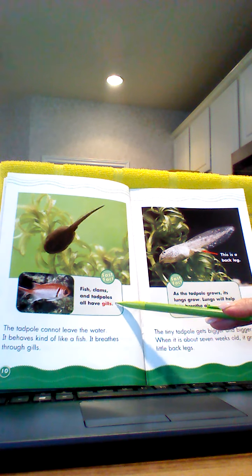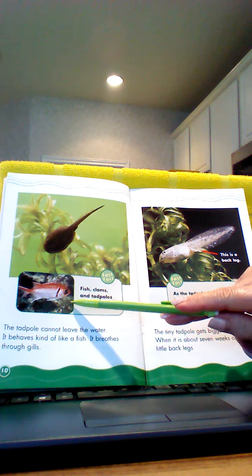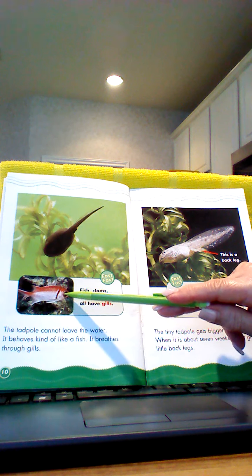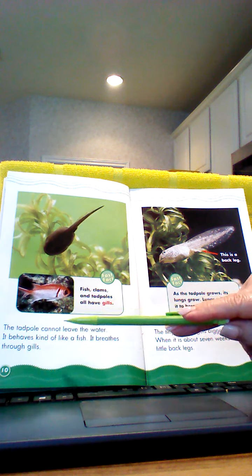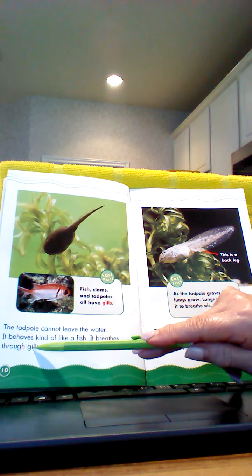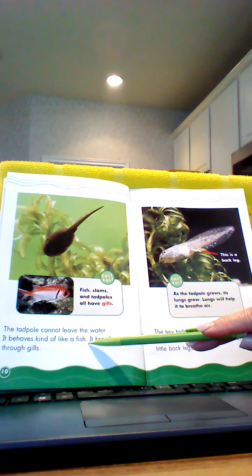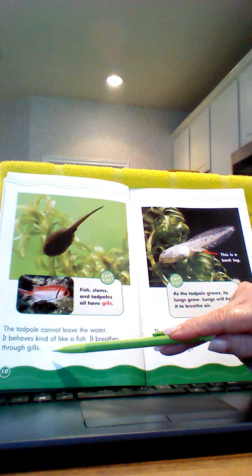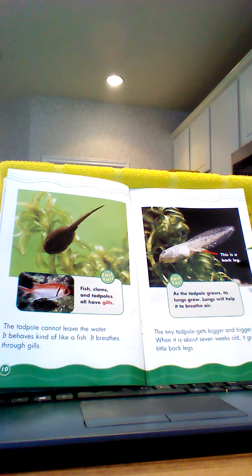Fish and clams and tadpoles all have gills. These are the gills, a special part that they can breathe underwater. The tadpole cannot leave the water. He cannot go outside the water. It behaves kind of like a fish. It breathes through gills. As the tadpole grows, its lungs grow too. Lungs will help it to breathe air. But as time passes, the tiny tadpole gets bigger and bigger.